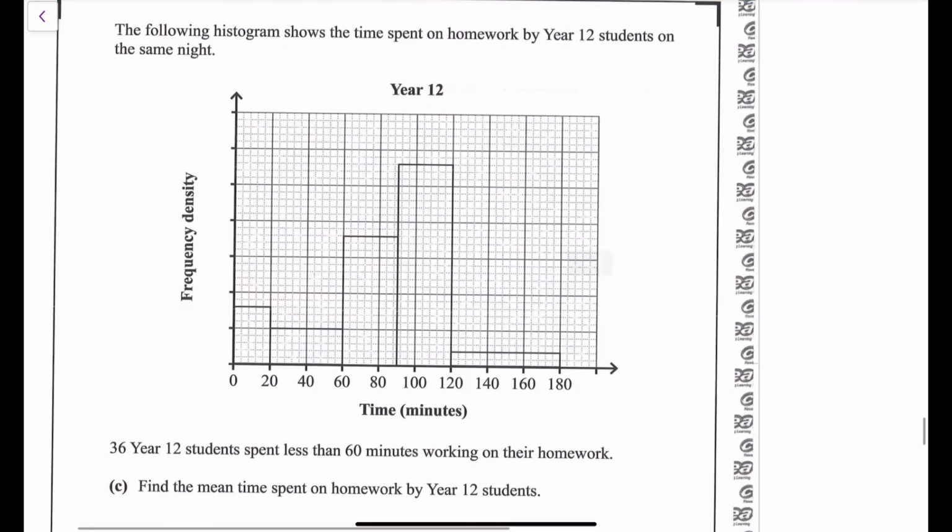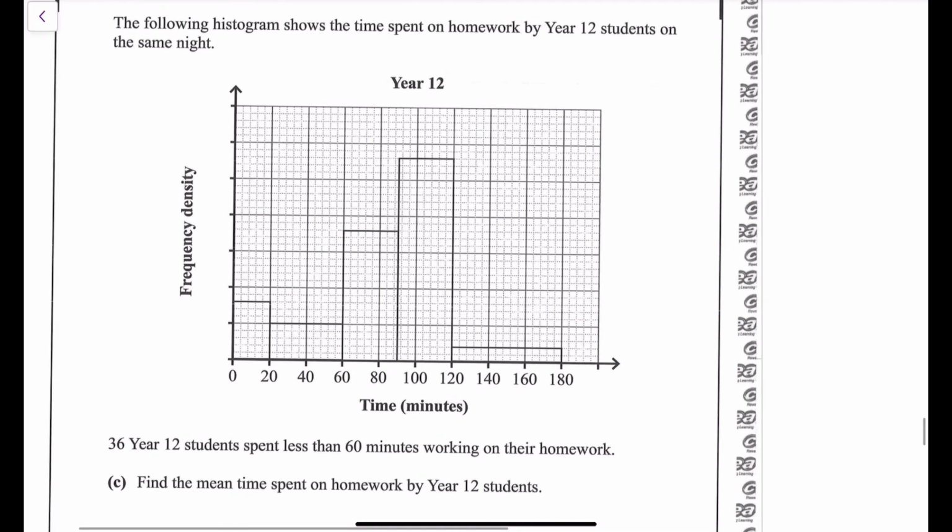Okay. Tough question, I thought this one. It says the following histogram shows the time spent on homework by year 12 students on the same night. It says 36 year 12 students spent less than 60 minutes. So that means this whole area here, whole two areas here, sorry, are equal to 36. So we're going to have to work out what this is.